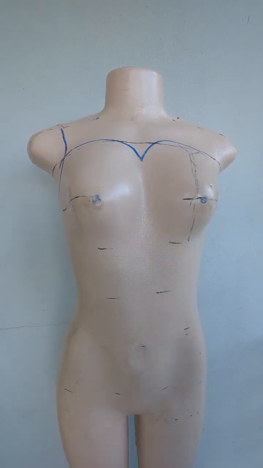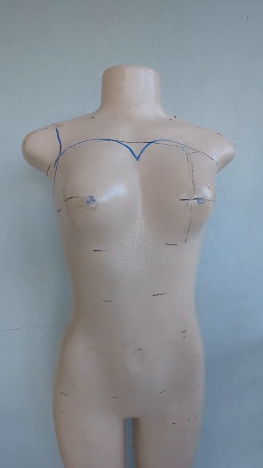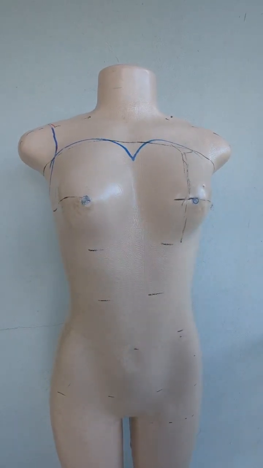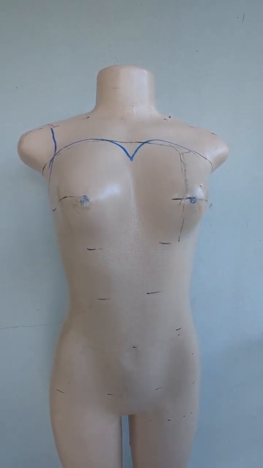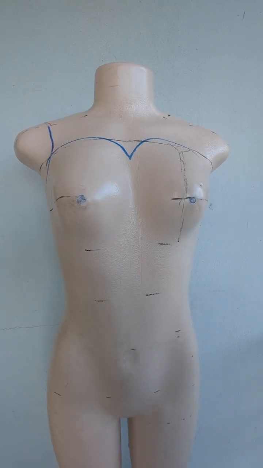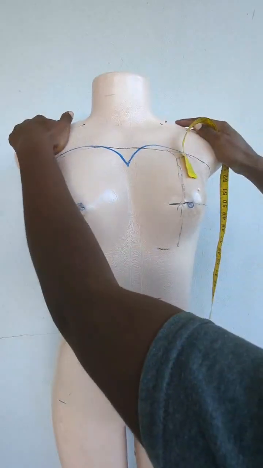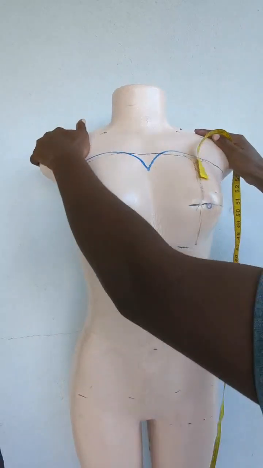So today we're going to learn how to take measurements. The first thing you're supposed to do is take measurements before you design a pattern. Okay, so let's start the measurements on our mannequin here.